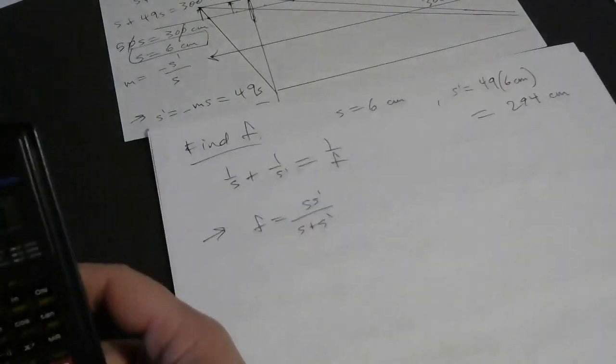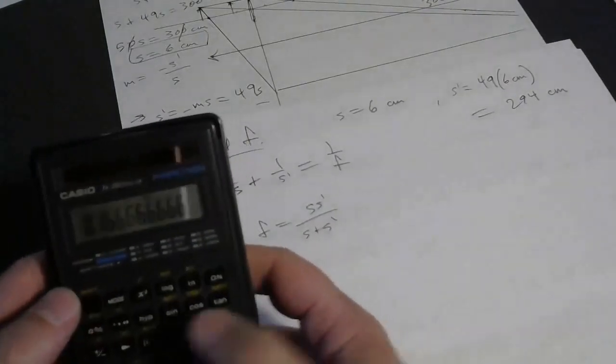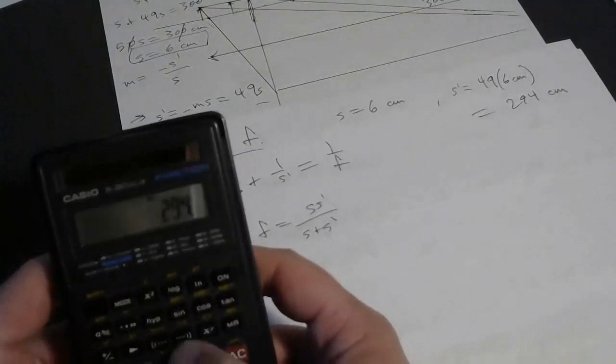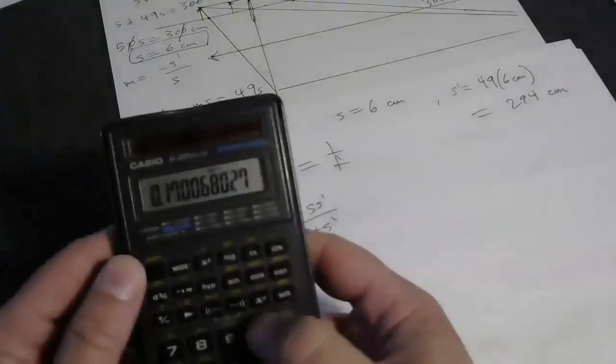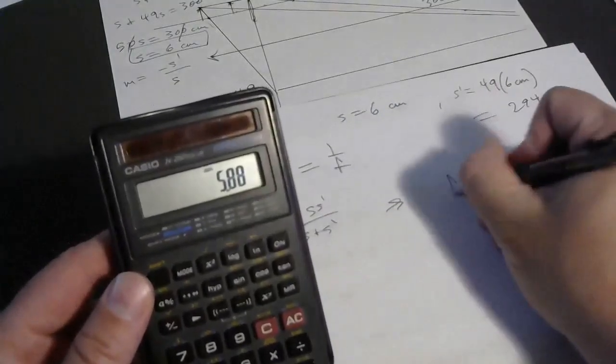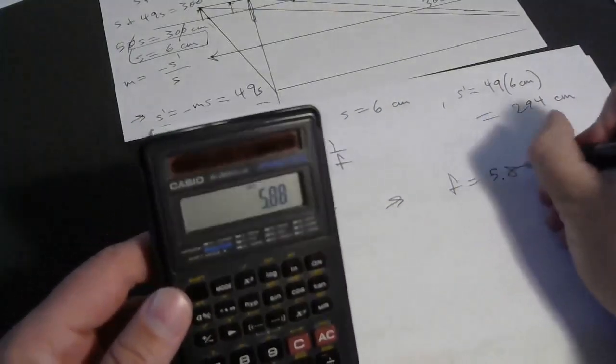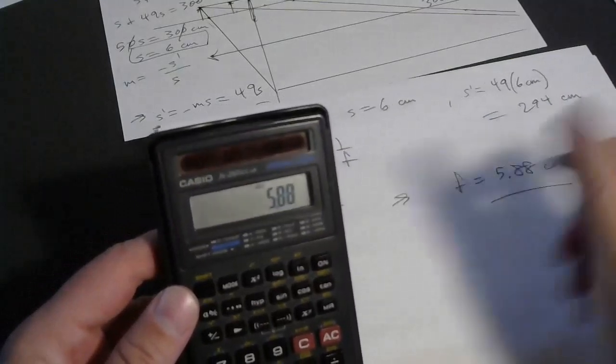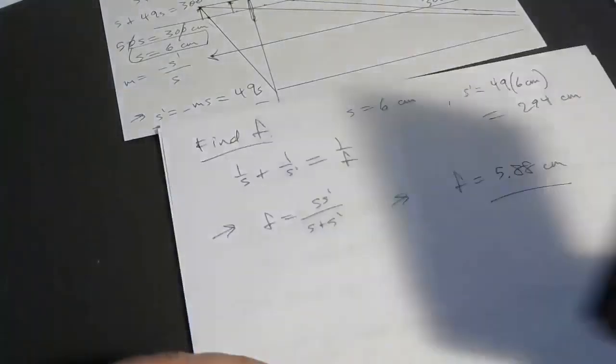So let's see, 6 centimeters reciprocal plus 294 reciprocal equals, I take the reciprocal once again, and I find that the focal length is 5.88 centimeters. Okay.